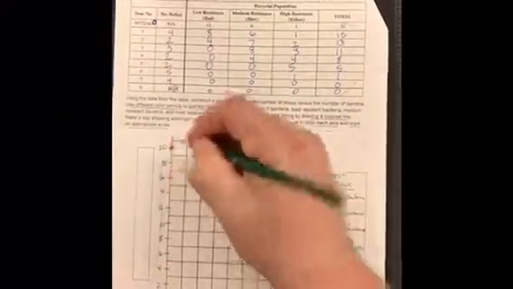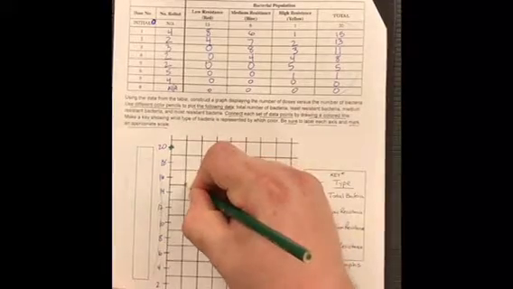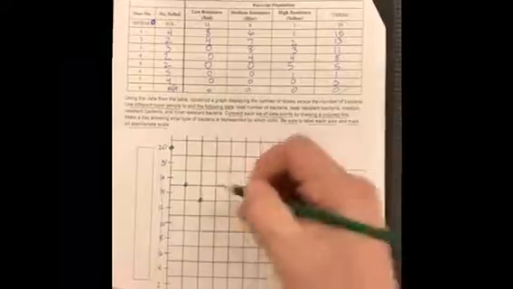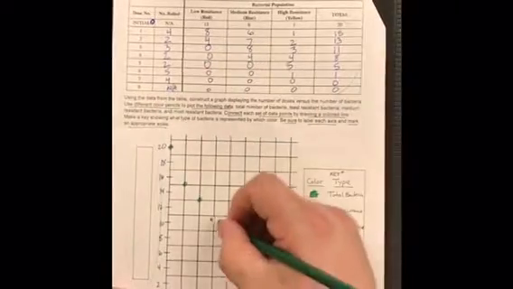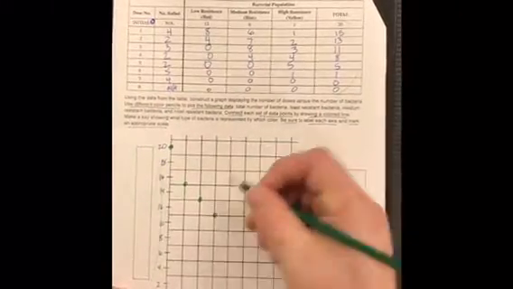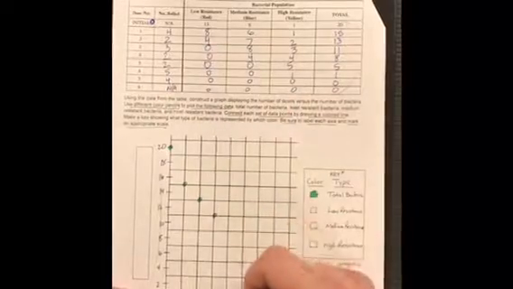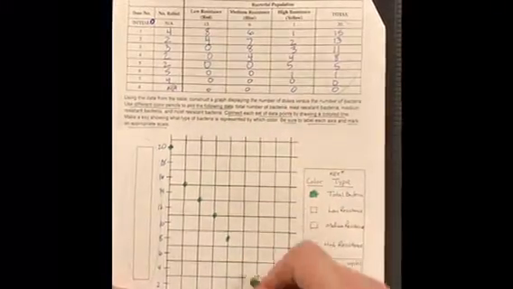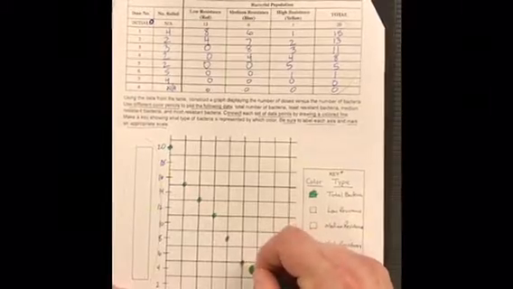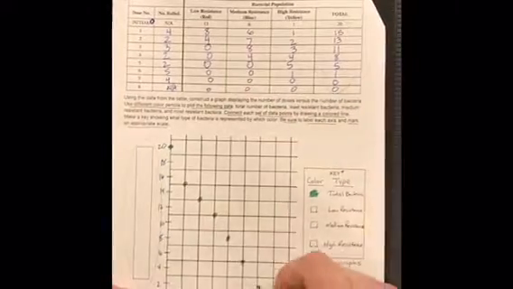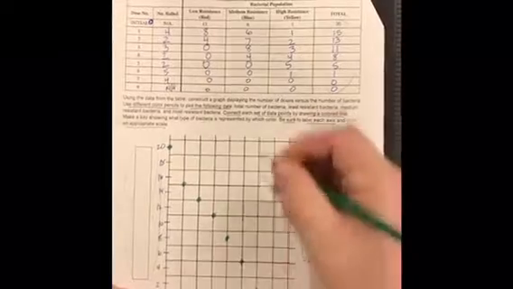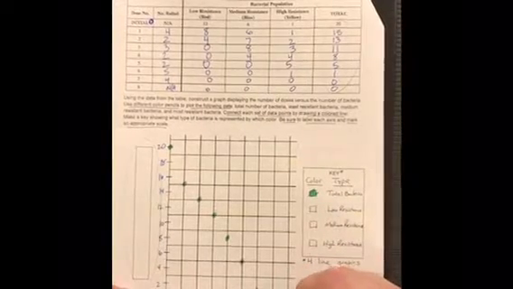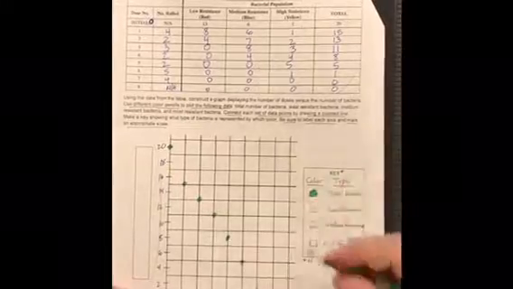So I would graph that. 1, 15, 2, 13, 3, 11. Okay, you can see I'm seeing a trend here. Bacteria populations going down. 4, 8, 5, 5. And eventually I'm going to kill them all off. 6, I only had 1. And then 7, 0, and 0. And importantly, you want to put the zeros here on this.